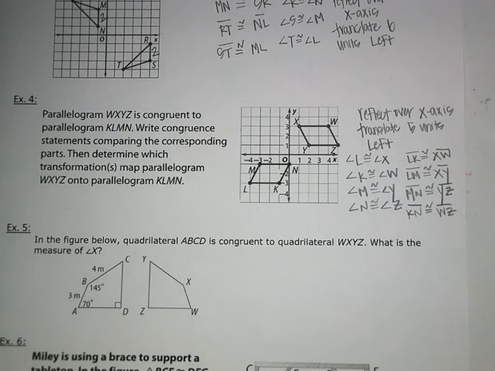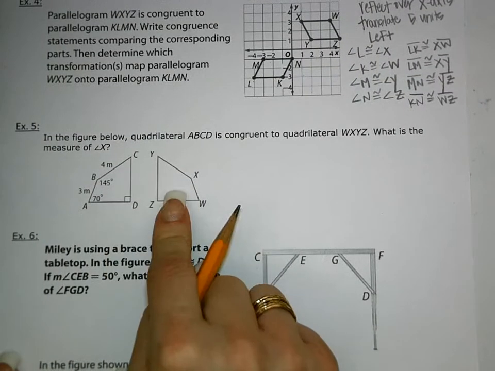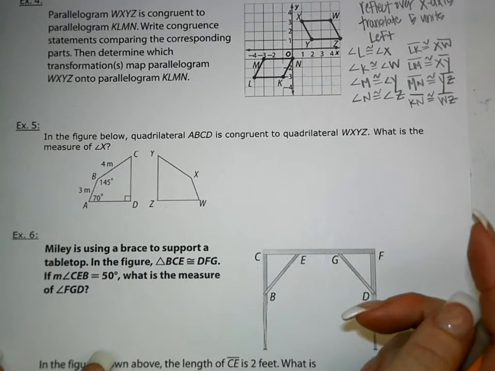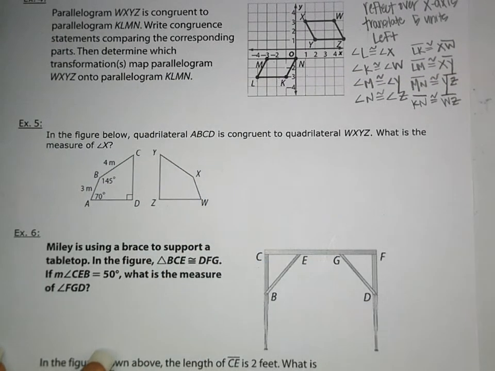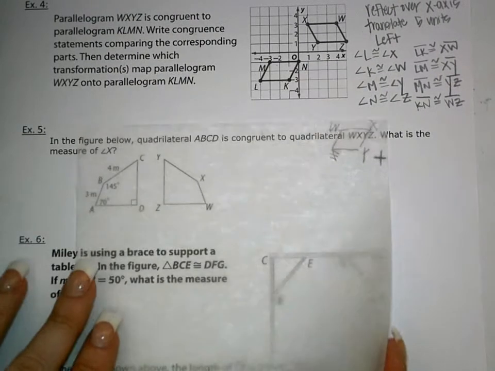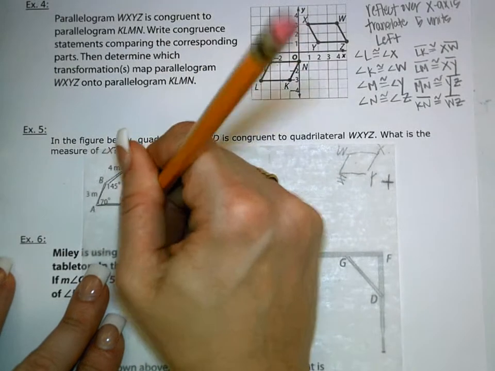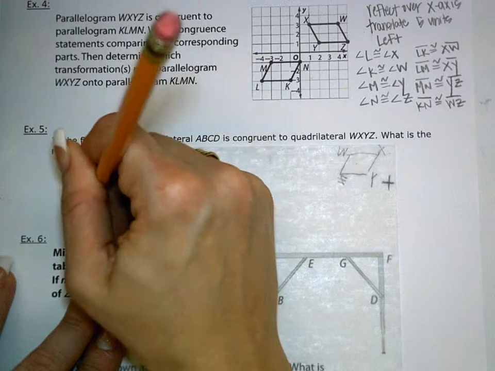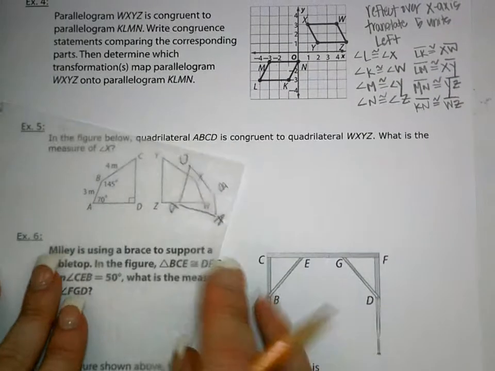Okay, now we're going to move on to congruent measurements. So in number 5, it says, in the figure below, this quadrilateral is congruent to this one. What is the measure of angle X? So we want to figure out which sides are congruent to each other and just fill in all the blanks. It basically looks like on this one, they took this picture, and you can draw it on your patty paper, D, C, B, and A, and they just flipped it over. When they flipped it over, it went right here.